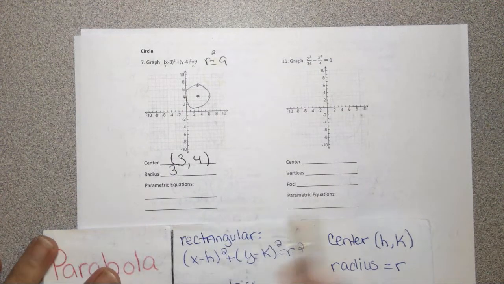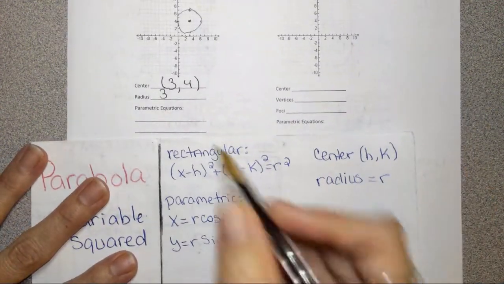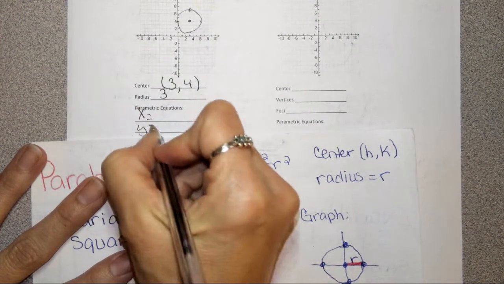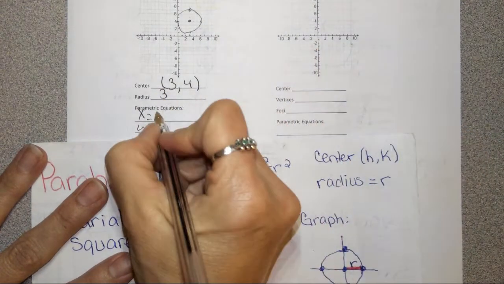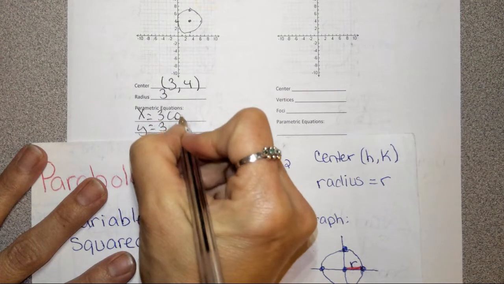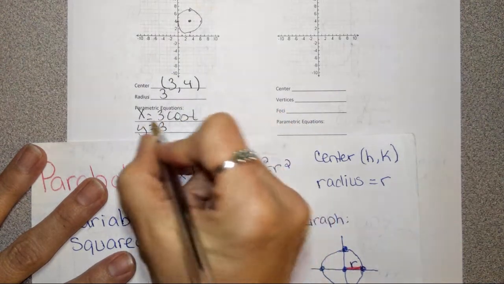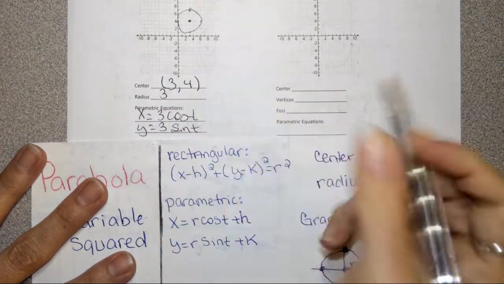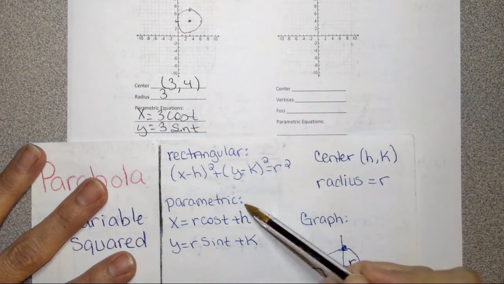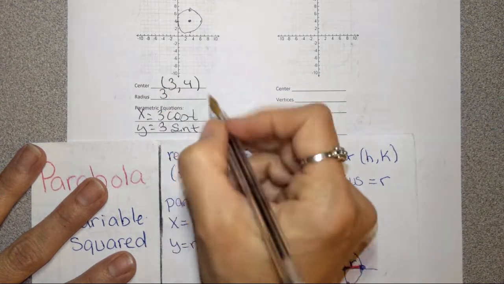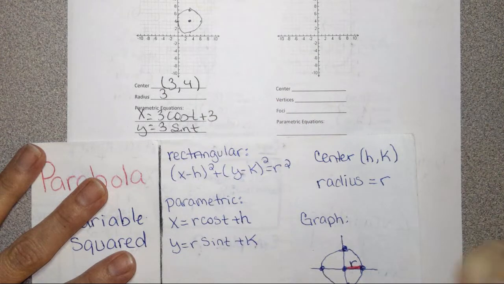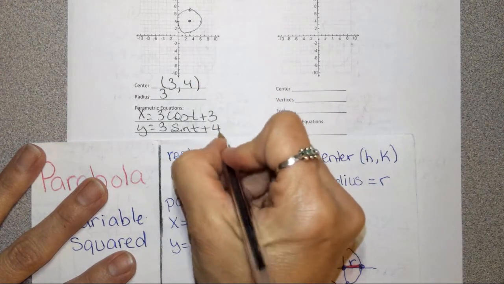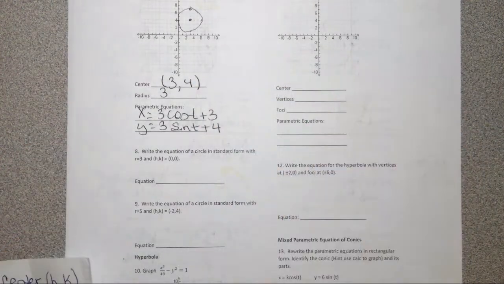Okay, so for the parametrics, the r's go first for both of them. And again, we have an x equals and a y equals. My r is 3. Cosine still goes with x. Sine still goes with y. For your center, you write down exactly what it is. So the x coordinate is a +3, so I write +3. My y coordinate is a +4, so I write +4.